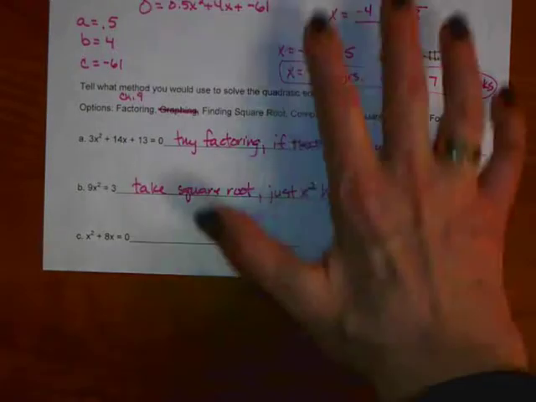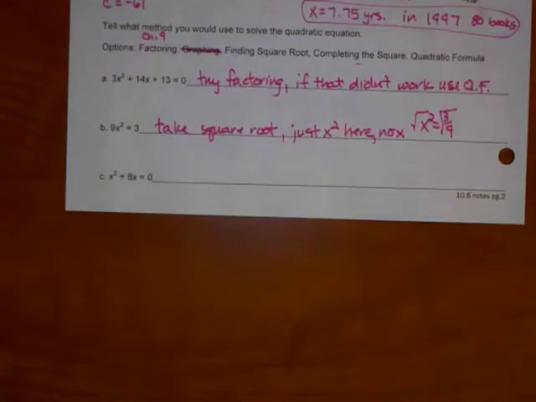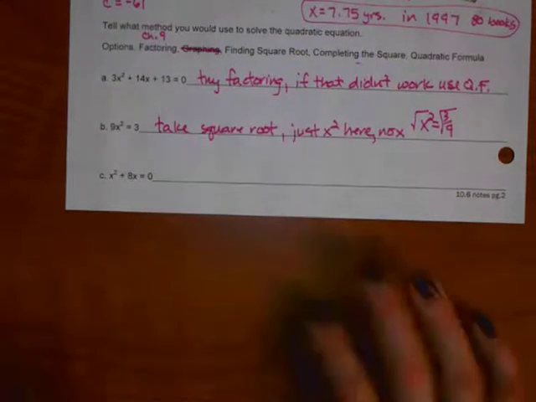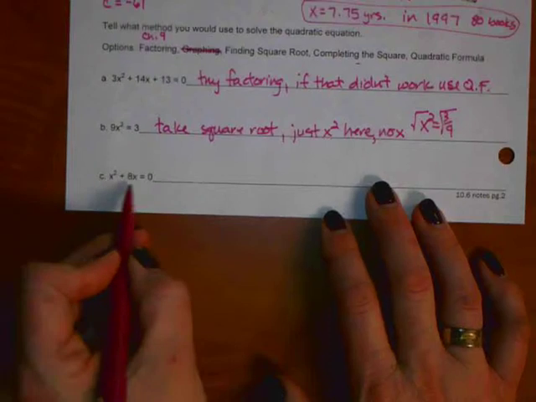All right, look at C. What method would you use? You could complete the square. You could add in a new c. Or there's even an easier method. Is it the quadratic formula? No, that quadratic formula is not that easy. Factor. Thank you. You can complete the square here, or you can take what out of both of these?